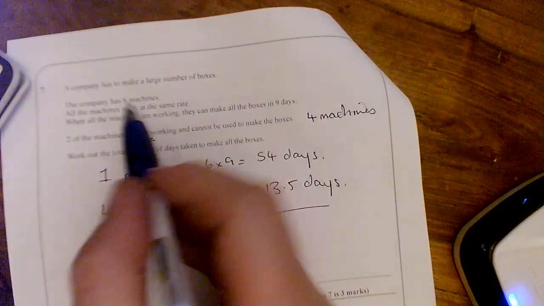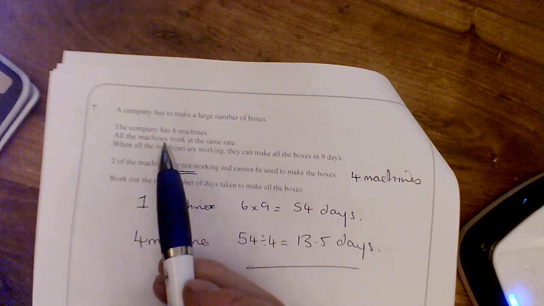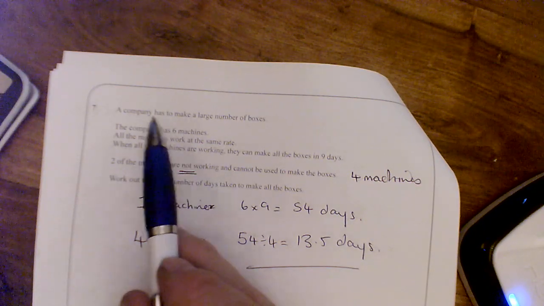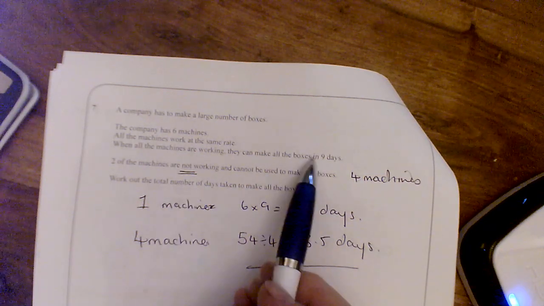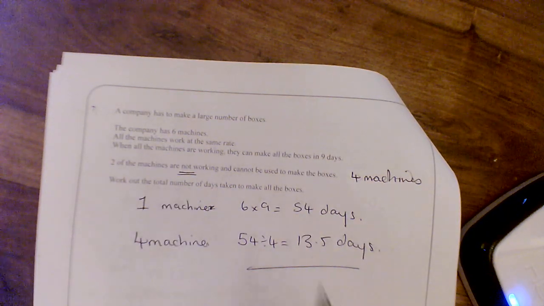So it's important in these questions, it's a logical question, isn't it? If a company makes large boxes, and 6 machines take 9 days, then one machine must take 6 times 9. You've got to make sure you pick up that bit.